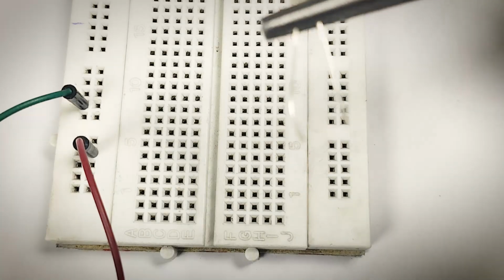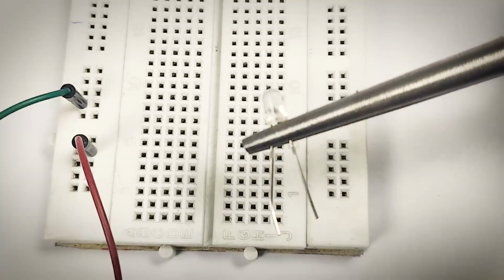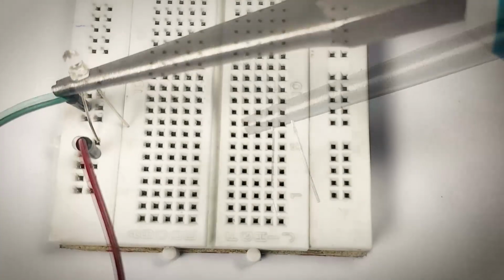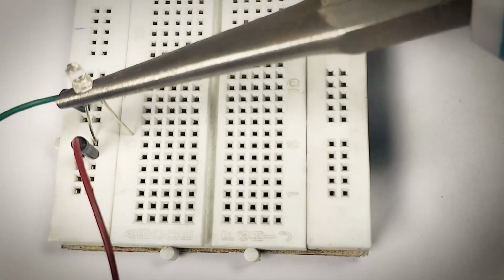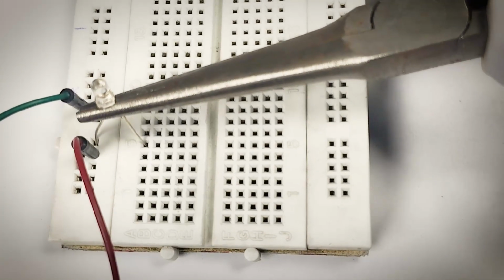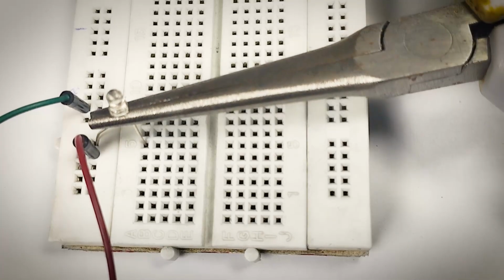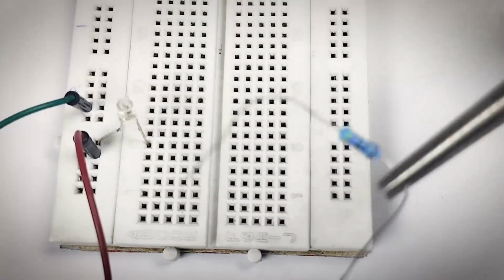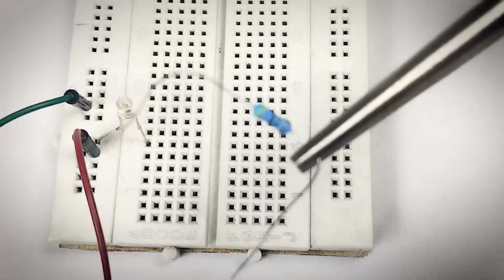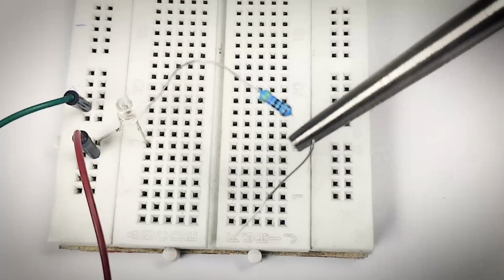So in this video, we're going to be learning the basics of current, voltage and Ohm's law practically. So we're building a basic LED circuit powered by a 9 volts battery. So we have our LED on the breadboard, and this is our resistor, a 470 ohm resistor.